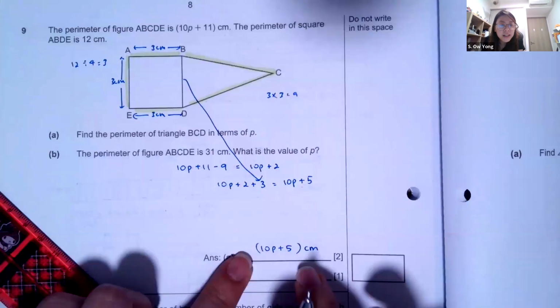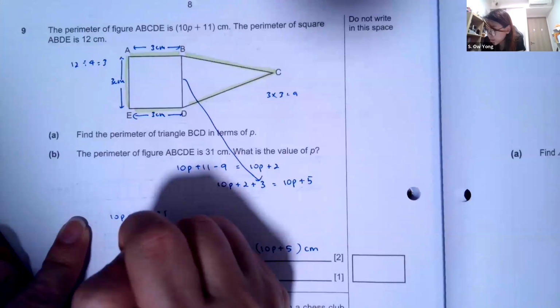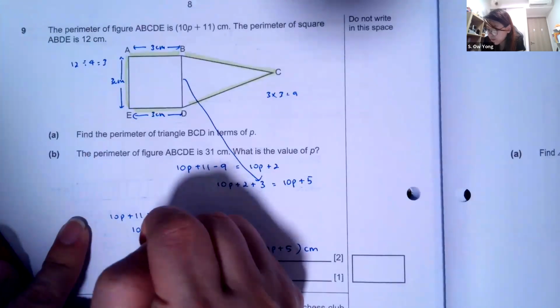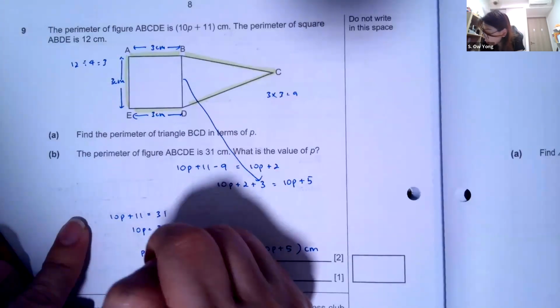Okay? Then they ask you, oh, the perimeter of ABCDE is 31. What is the value of P? Then this one, it will be quite clear cut. They are telling you this is 31. They are giving you a number. So at least I know that P is 20 divided by 10, which is 2. So the value of P is 2.